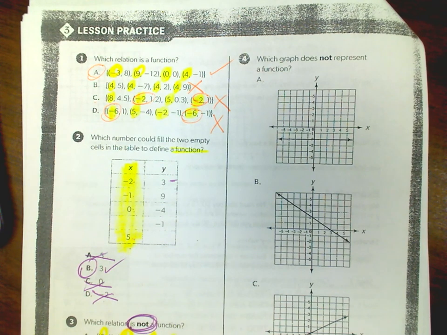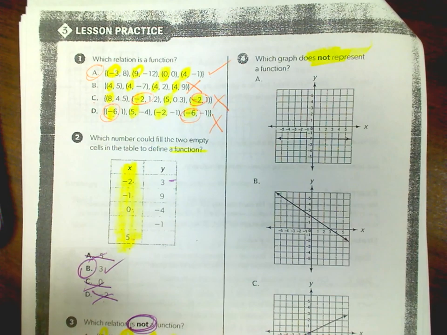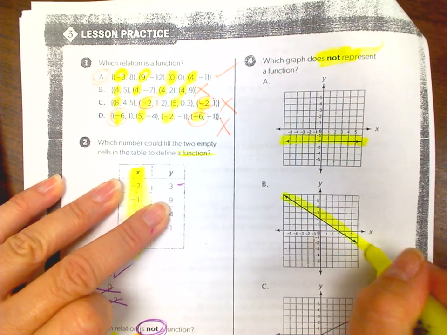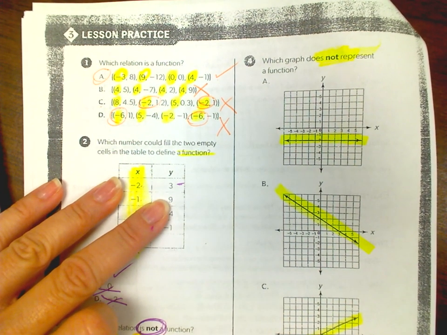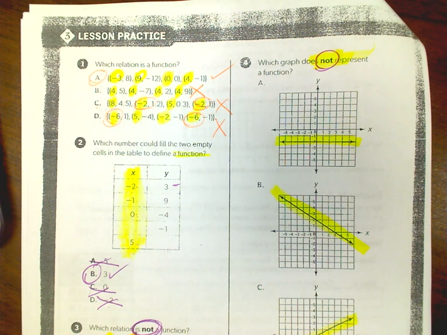Number 4, which graph does not represent a function? So for graphing the lines that are already graphed, you are going to use the vertical line test. Okay, and that just simply means we're going to do a vertical line test, but I want to highlight all of my lines to see which one is not a function.